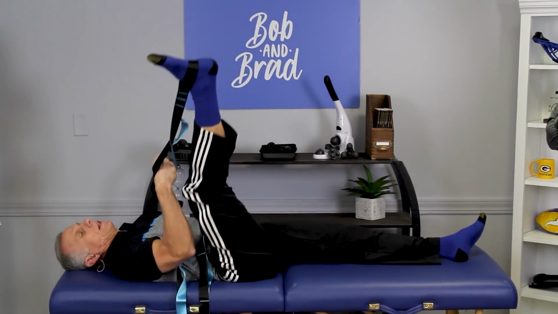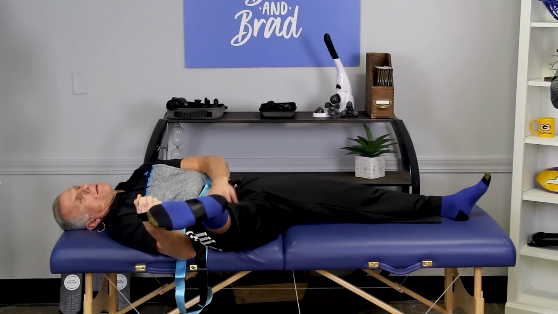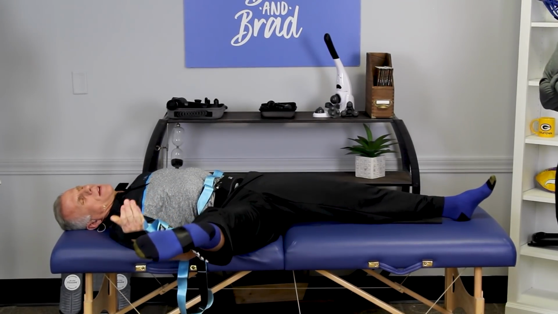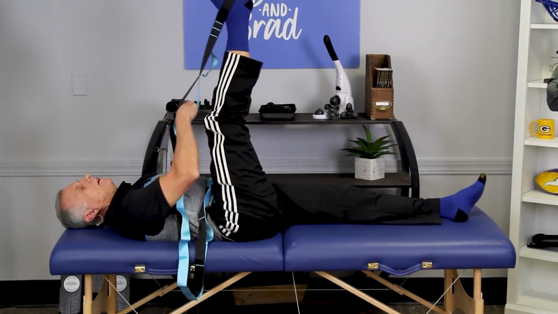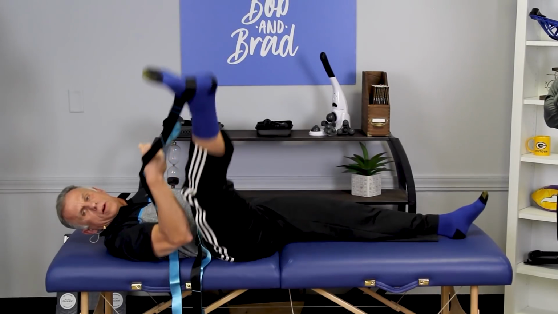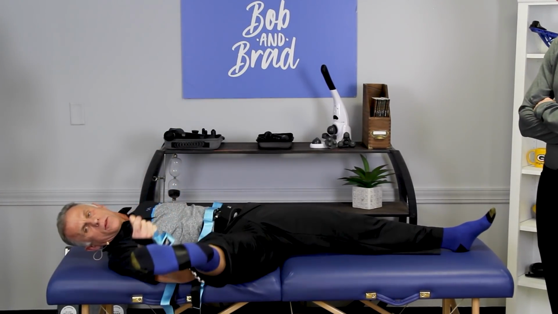This is one I really like. Just let the hip go out to the side. You get those medial muscles, the adductors. Boy, that feels good. Do 5 to 10 of each of these if you're going on and off. Otherwise, hold up to 30 seconds.